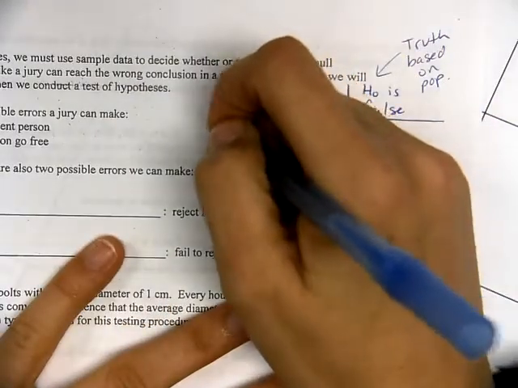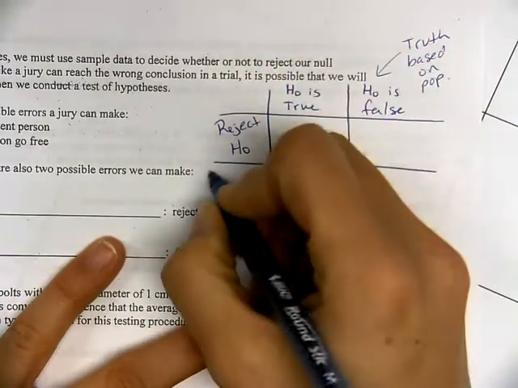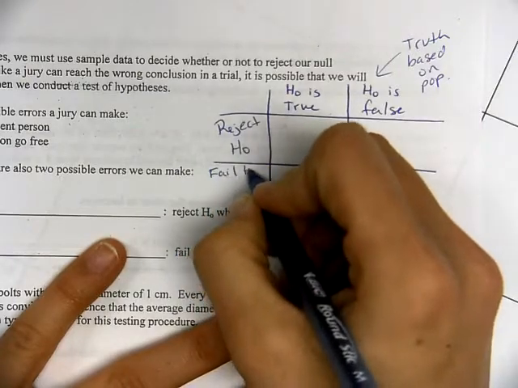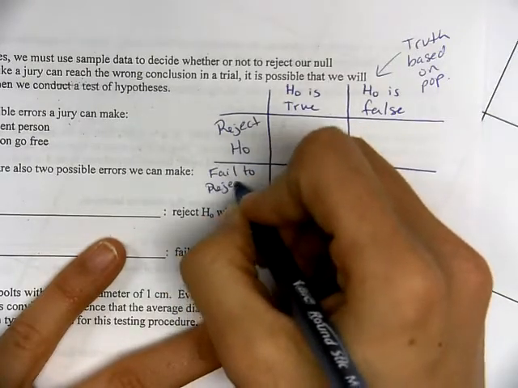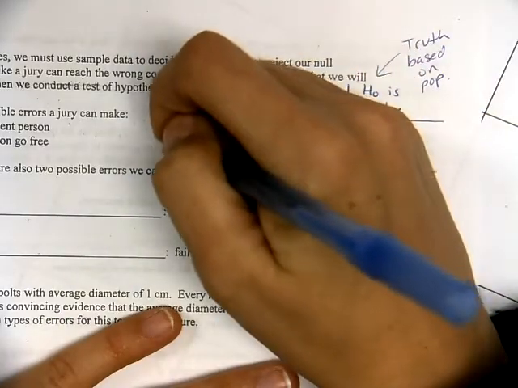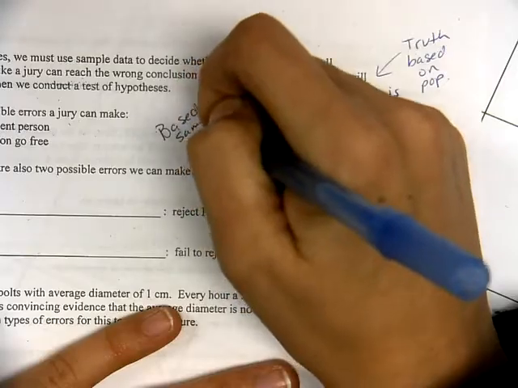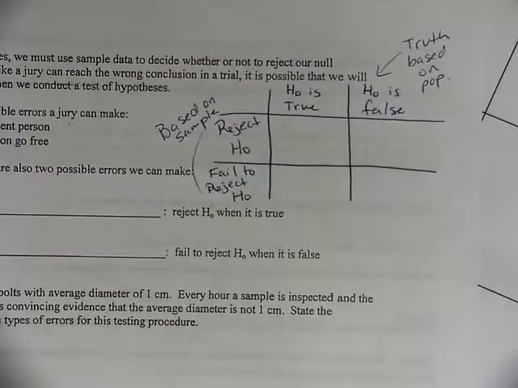So we can either reject the null hypothesis or we fail to reject the null hypothesis. And these are both based on a sample. Okay, so inference is all making a conclusion based on a sample. Now, there's two things that are good, two things that are bad.